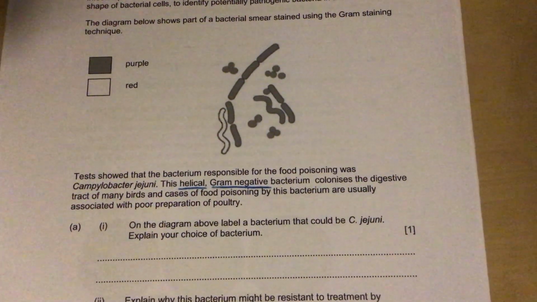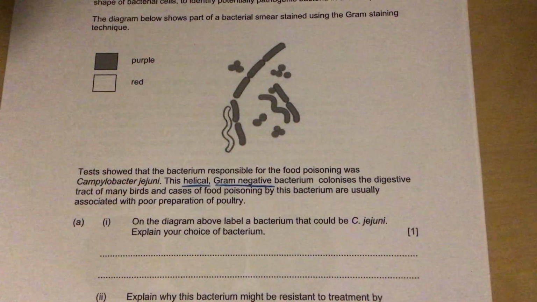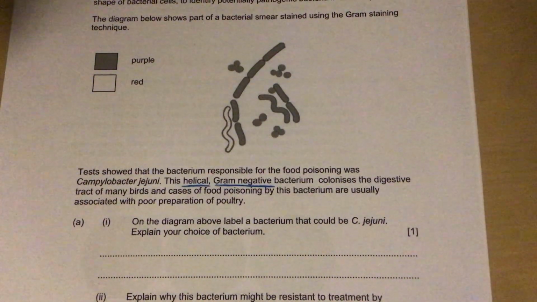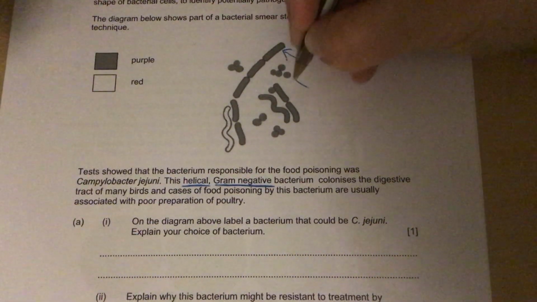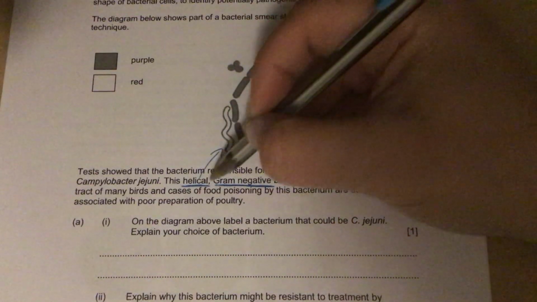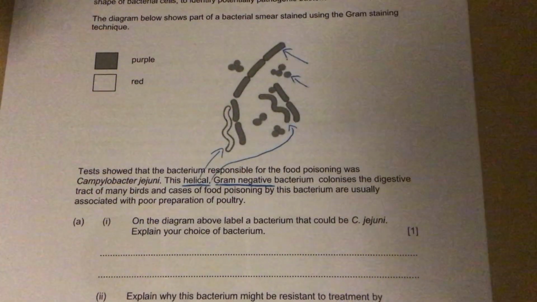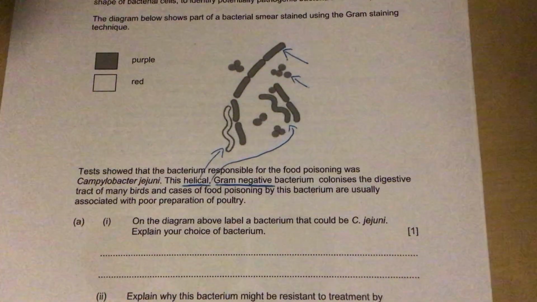Then step 1 is literally look at your diagram. Which one has to be the Campylobacter in question? It cannot be a rod shape. It cannot be a cone shape. Because it says helical, it can only be this one here or that one there. It can only be the spiral shape because it's helical, not rod, not cone.